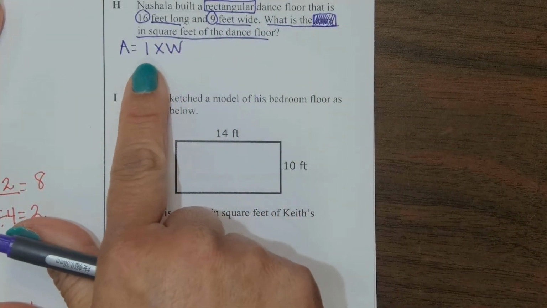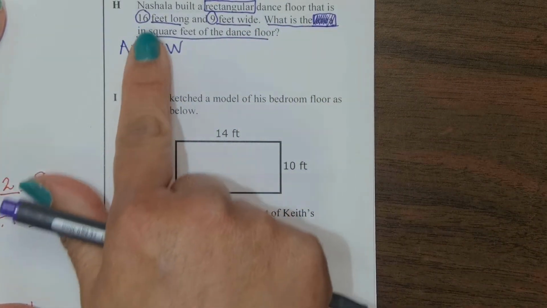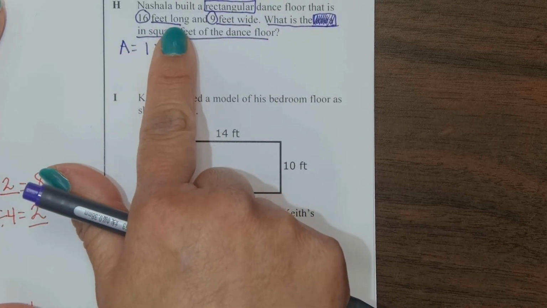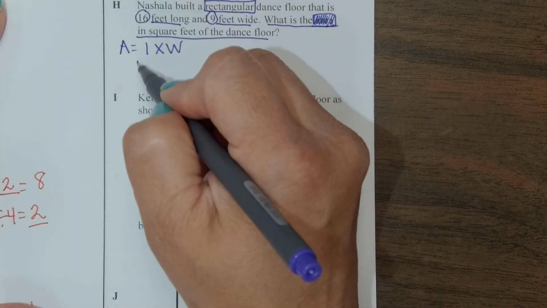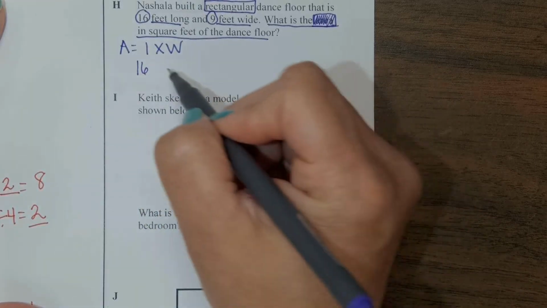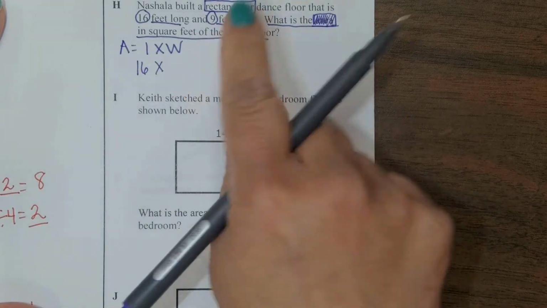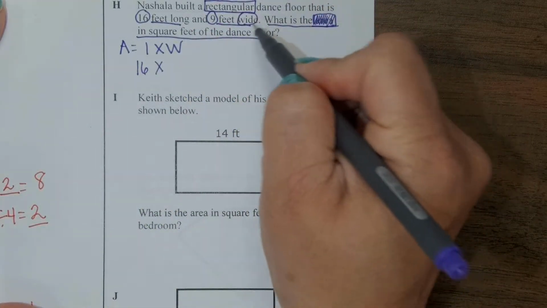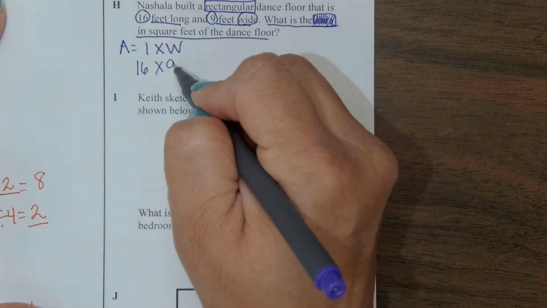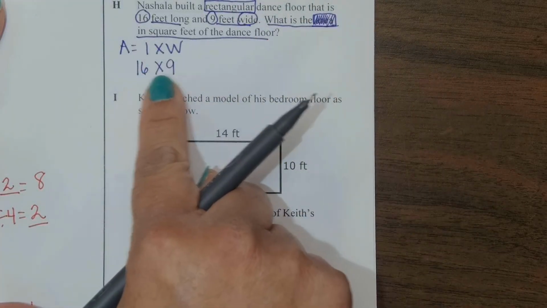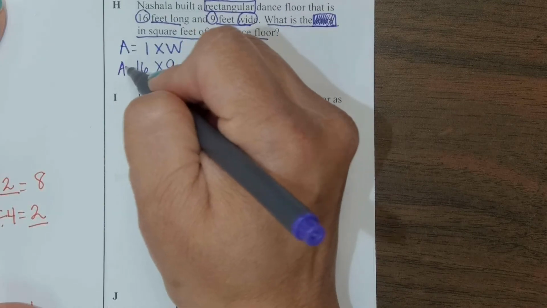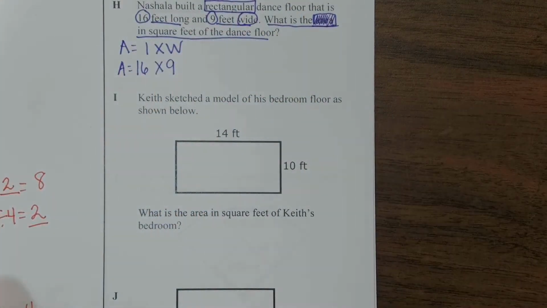What do we know about the length? It says that the length is 16 feet long. The floor is 16 feet long. And 9 feet wide. So it's already telling you the width is 9. So we have to multiply. So area equals 16 times 9.